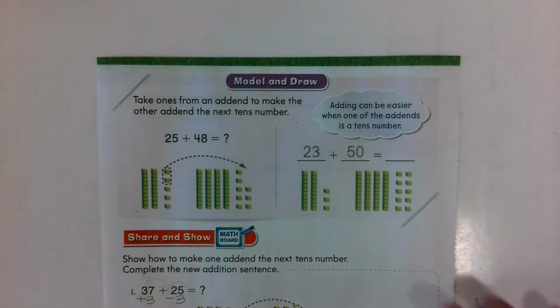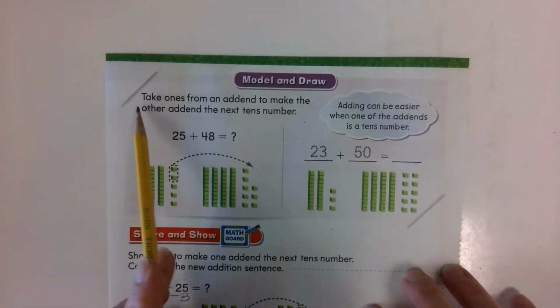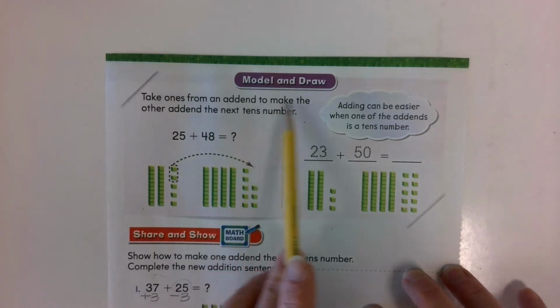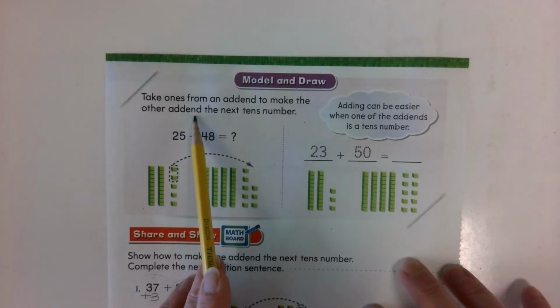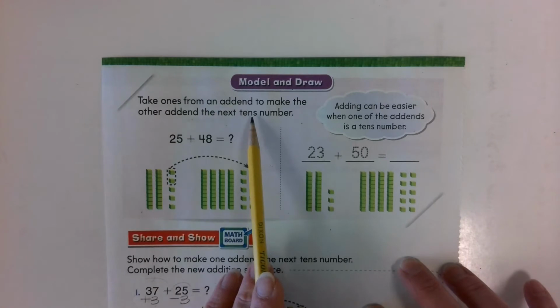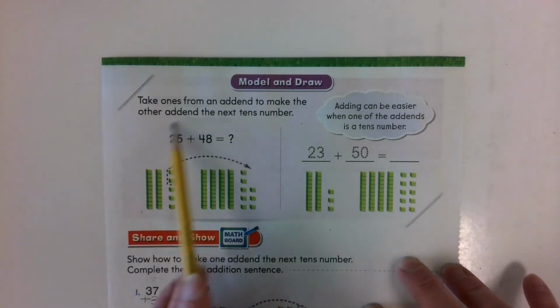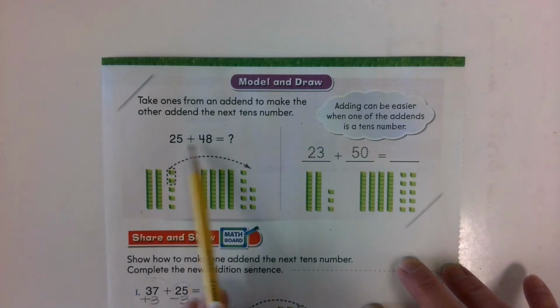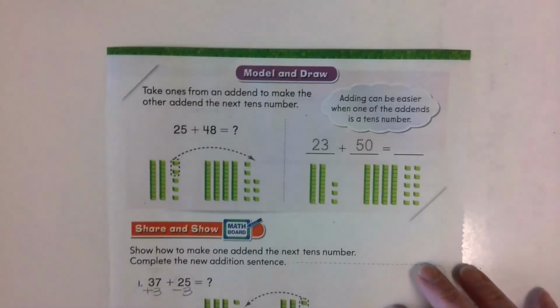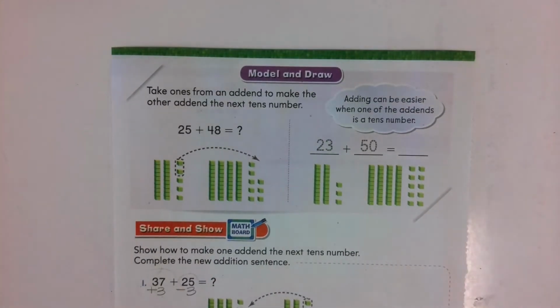So we look up here, and it says take ones from an addend to make the other addend the next tens number. So we look at our addends here, and we have to decide which one is closest to the next 10 up.